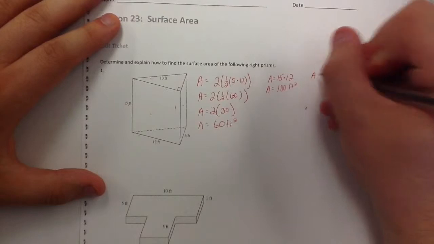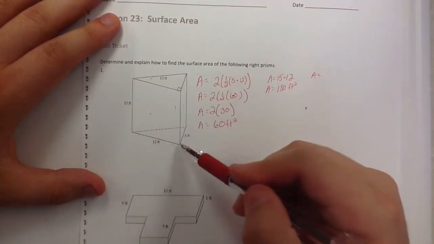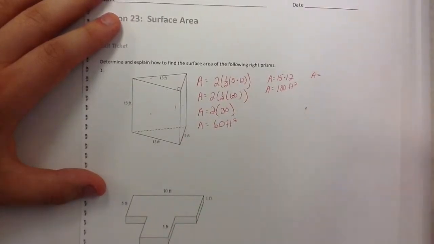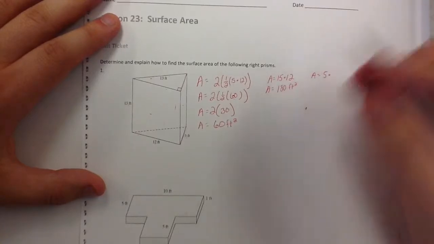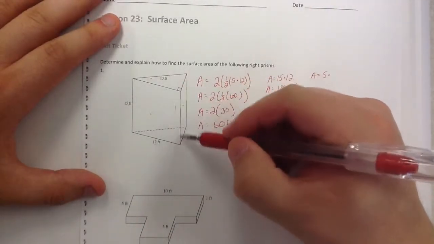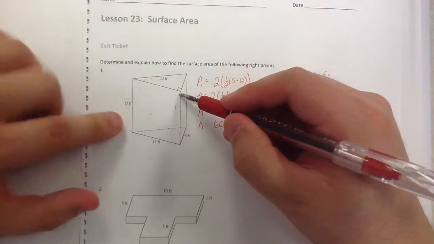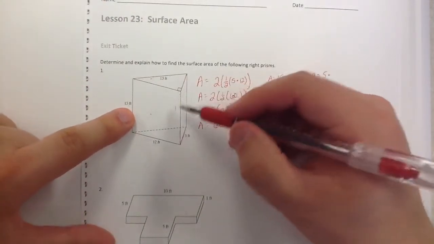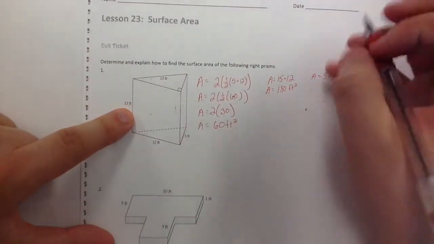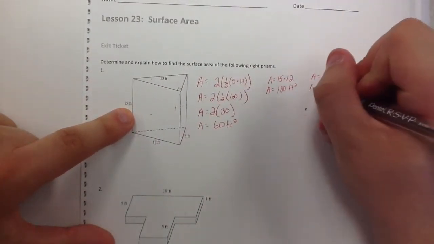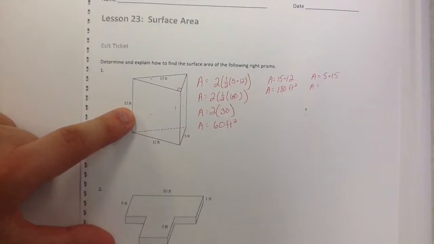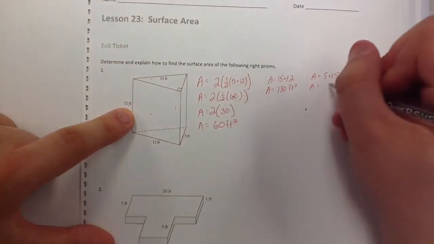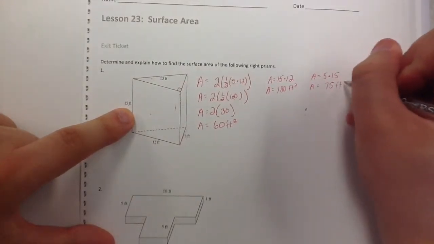Now we need to find the area of this side. Well, this side we see that the width is 5, so we can put that as our first number. We need to figure out what this line right here is. Well, we see that over here, the line that's congruent with it, it's a rectangle, they're parallel lines, 15. When we multiply 5 times 15, we end up with 75 feet squared.